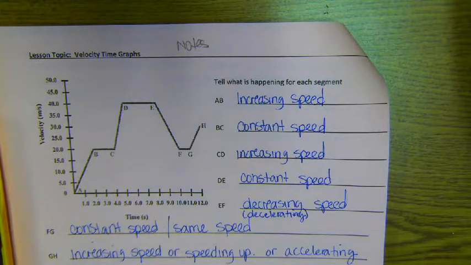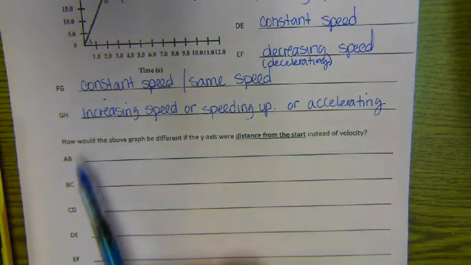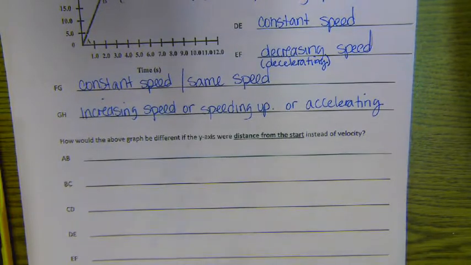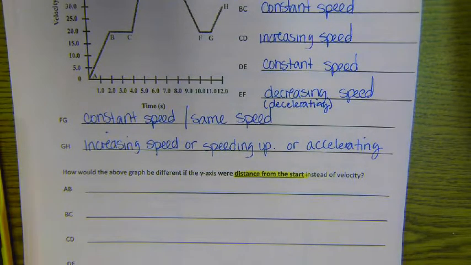So before, in a distance graph, a line like this, are you looking at my arm? A line like this meant a constant speed for a distance graph, right? Now, what's a constant speed? Alright, so let's now answer the bottom. How would the above be different if the y-axis were distance from the start? Okay?